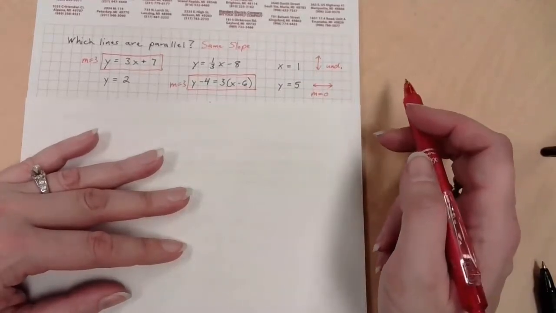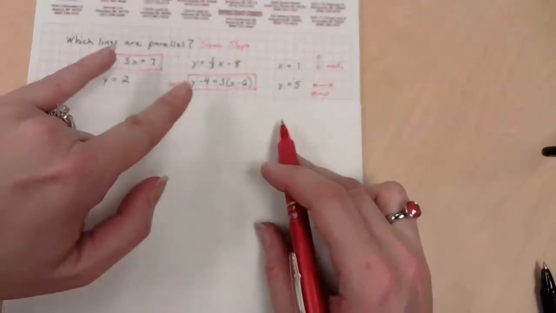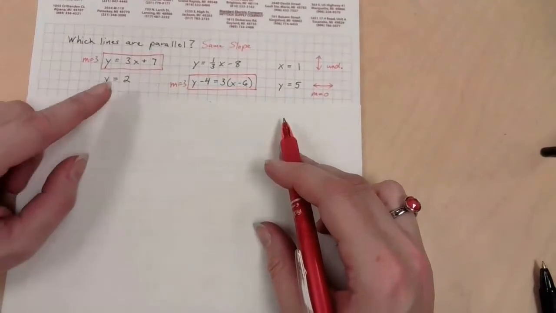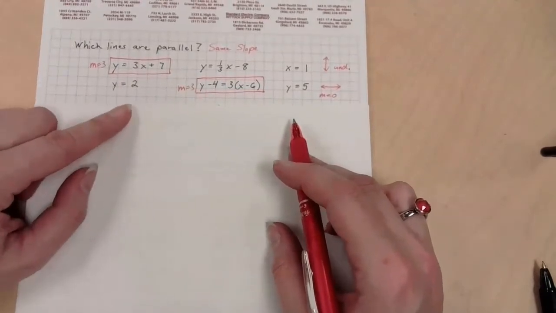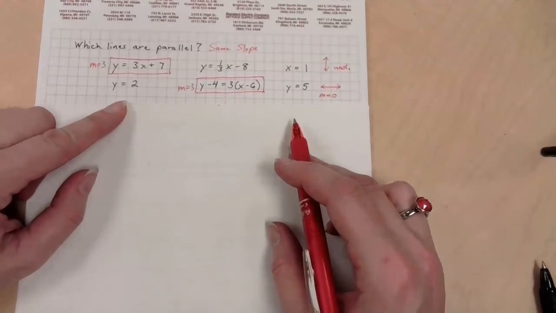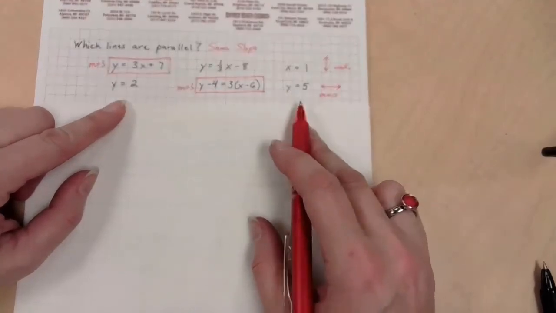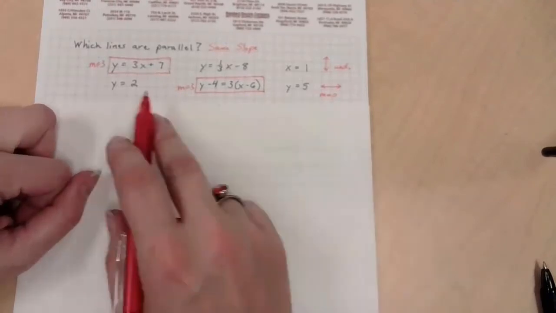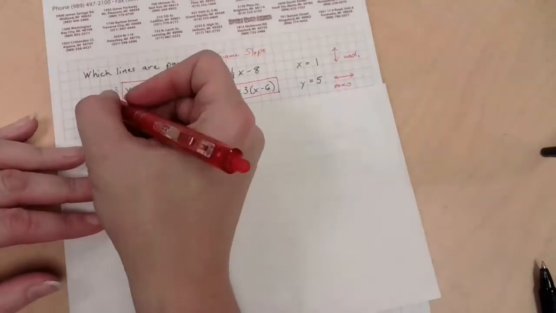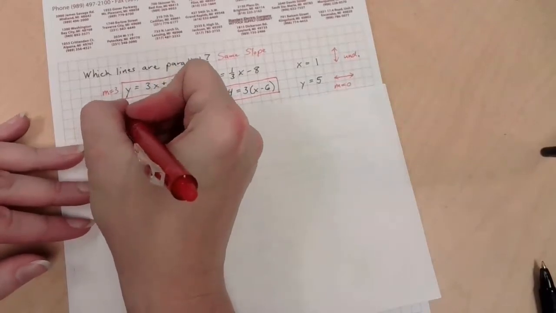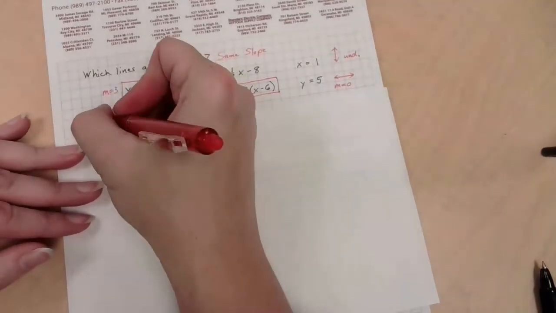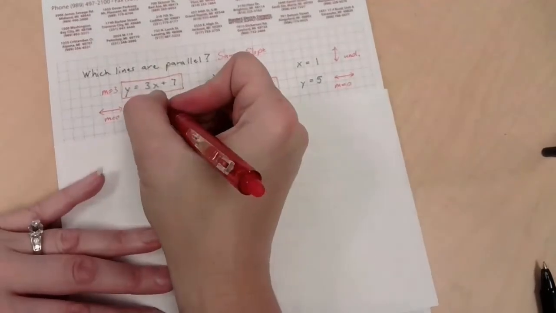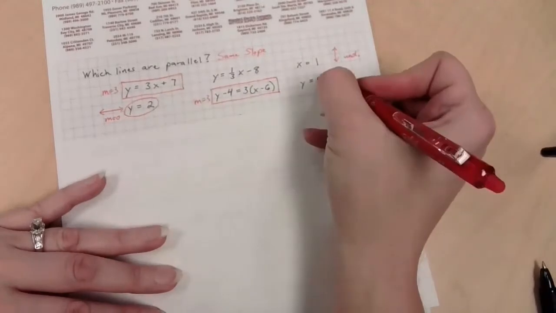So, are there any things here that I can pair? Is there another pair besides these two that also have the same slope? Did you see this one over here? What do we know about this one? This is y equals 2, which looks a bit like y equals 5. Note the numbers are not the same, but if this is horizontal, guess what this is? Also horizontal. And if it's also horizontal, then it will also have a slope of 0, which means, guess what? This one is parallel to this one.